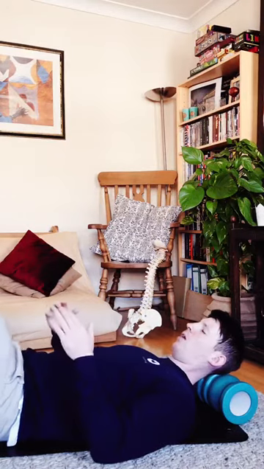and then once you're ready, come up and move slowly. You'll find that hopefully if you do that, once you're back upright, your head will feel a bit looser, there'll be a bit less tension through the upper neck, and hopefully any headaches you're suffering with will have eased off slightly.